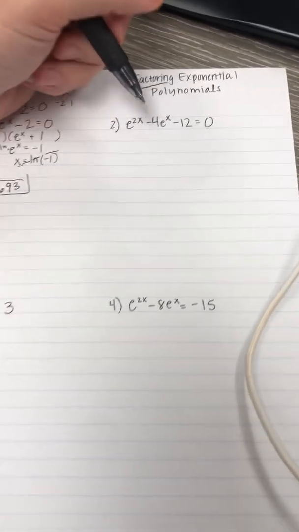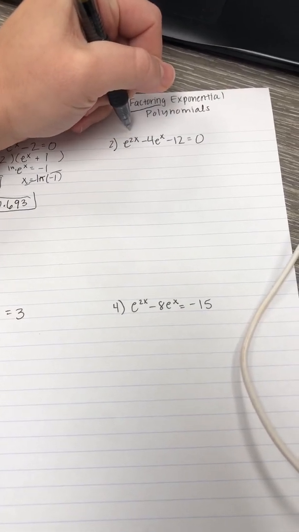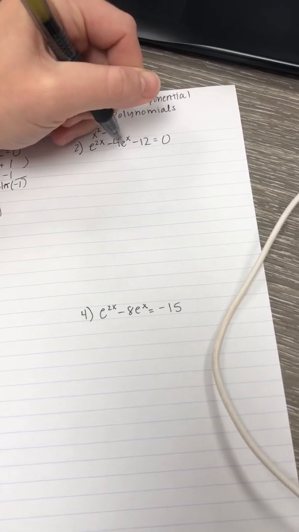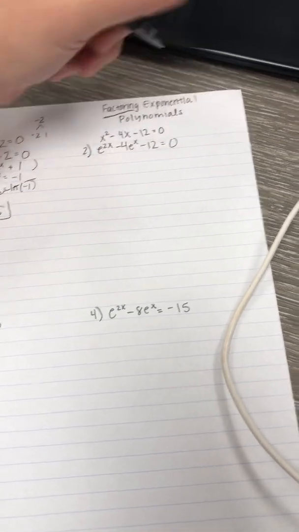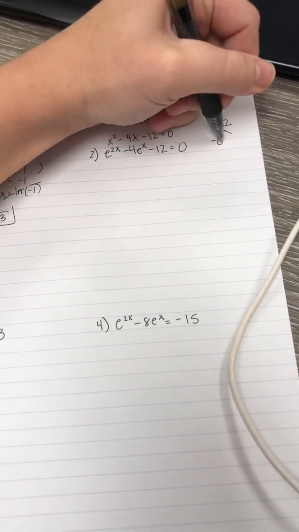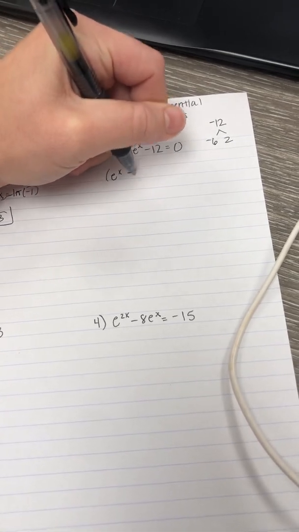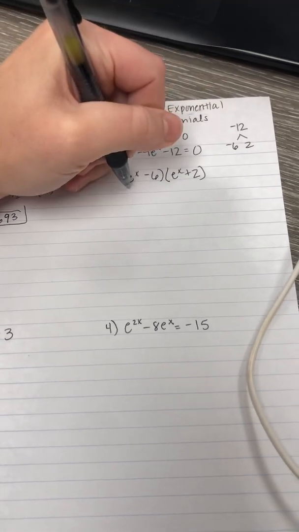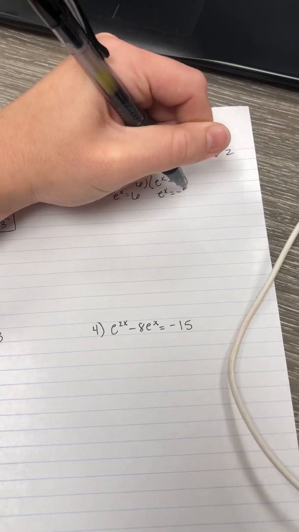Okay, so same exact thing here. e to the x would just become x, and we have squared here. So minus 4 times e to the x would just be 4 times x, and then minus 12. So we have a negative 12, which we can do 6 and 2 here. It would be a negative 6 and a positive 2. So I will write e to the x minus 6, e to the x plus 2. That means e to the x is equal to 6, and e to the x is equal to negative 2.